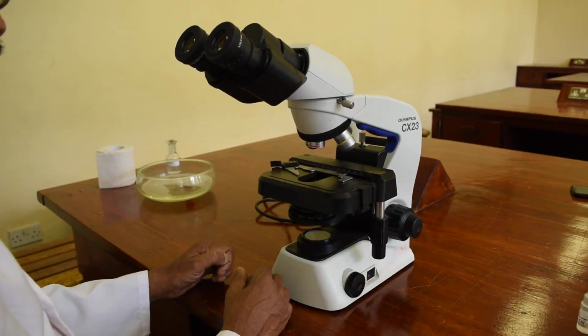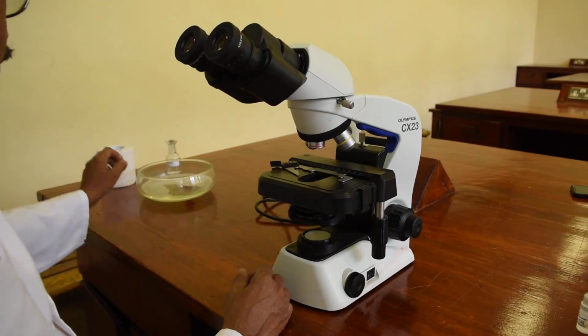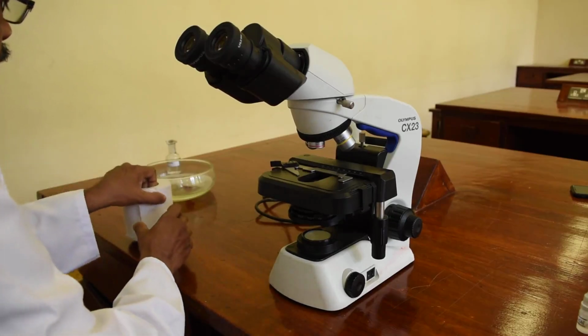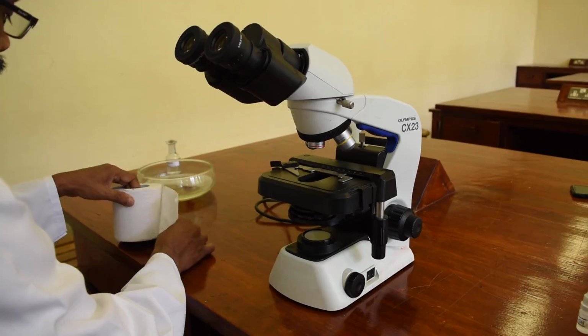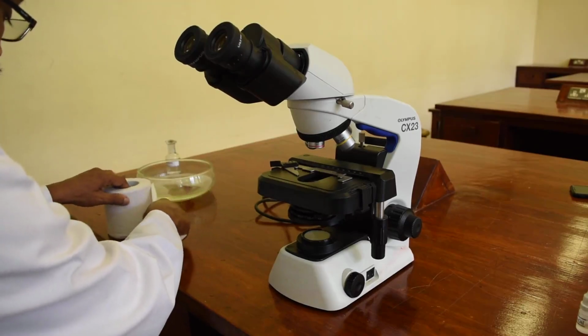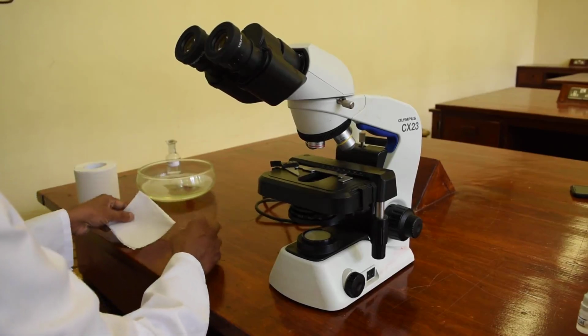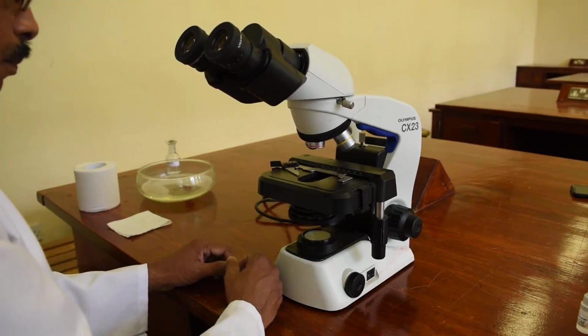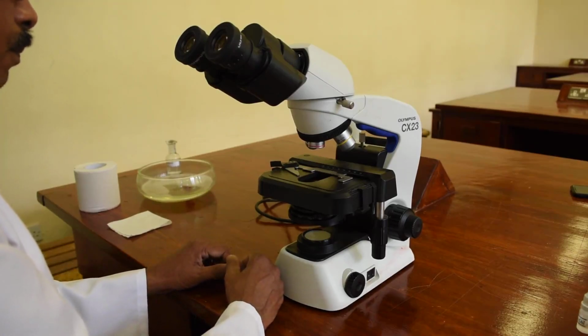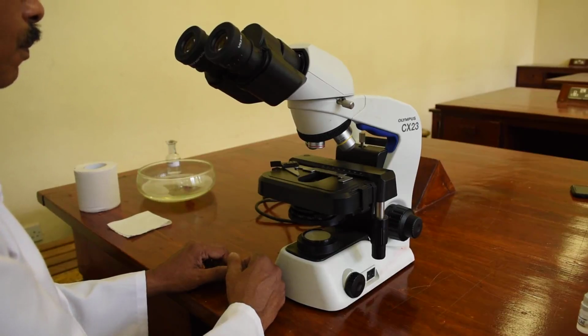And if you have accidentally spilled any oil, you should get the help of the laboratory staff and the staff of the microbiology department and clean the microscope. And if there was any problem with the microscope, you should inform us and inform the department and get our help and sort out the problem.